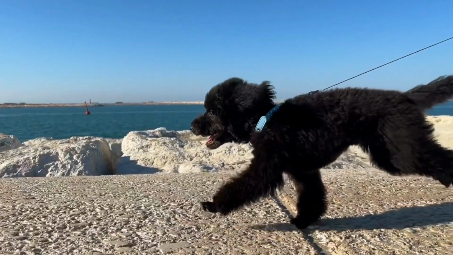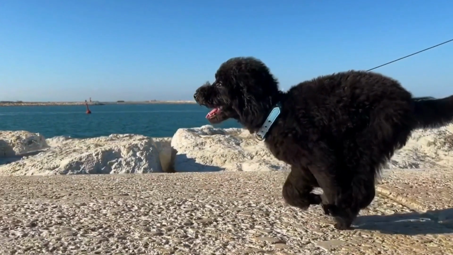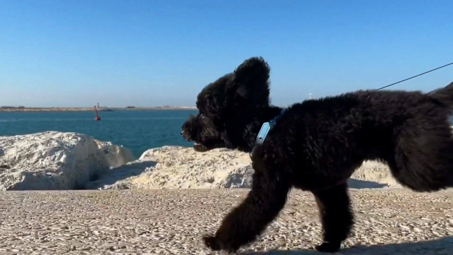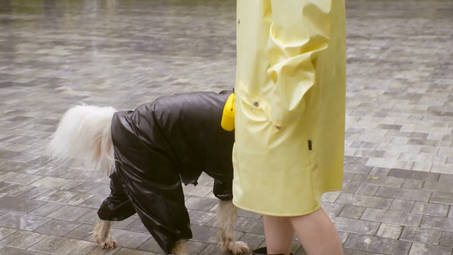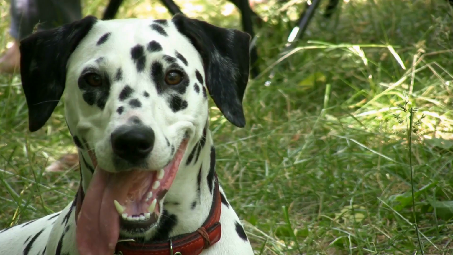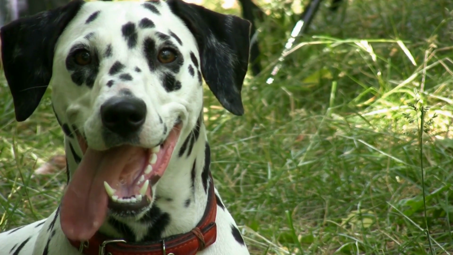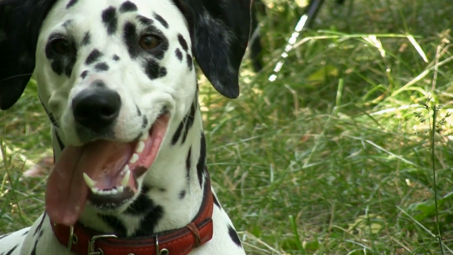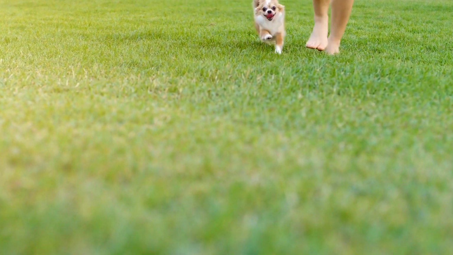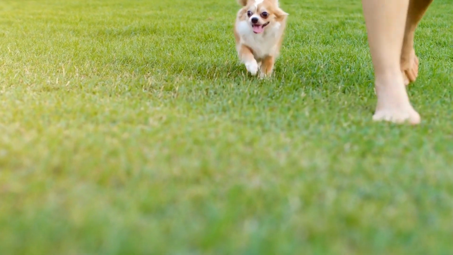2. Drainage or surgery. In some cases, joint infections may require drainage of pus or surgery to remove infected tissues. This can help alleviate pain and prevent further damage to the joint. 3. Pain management. Joint infections can cause significant pain and discomfort for dogs. Your veterinarian may prescribe pain medication or anti-inflammatory drugs to help manage the pain and reduce swelling.